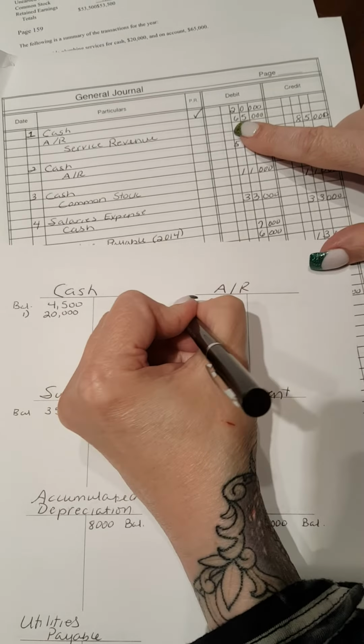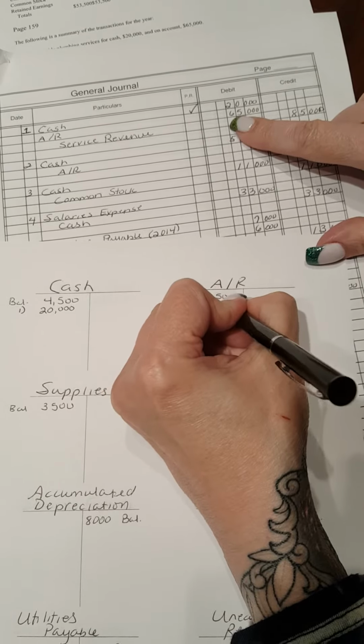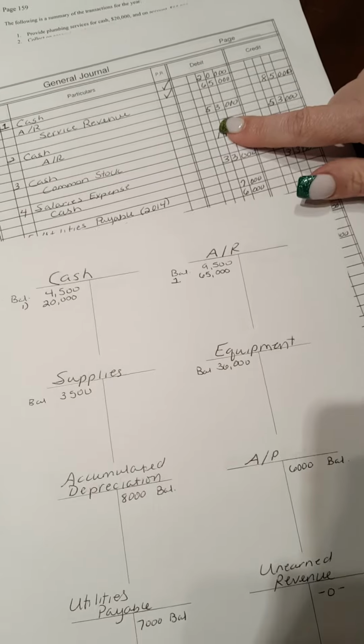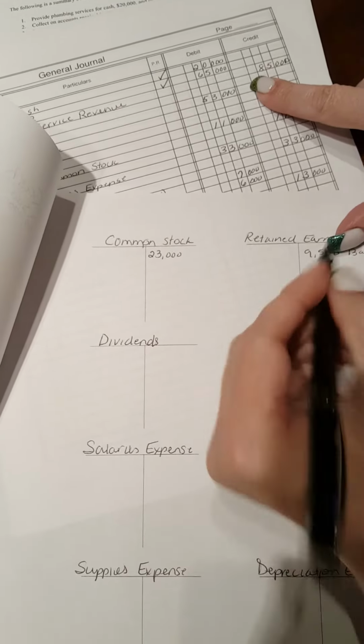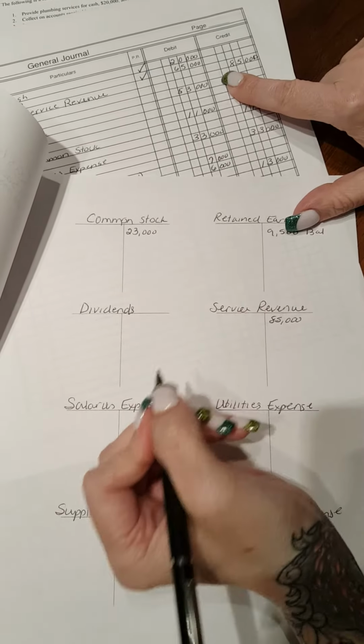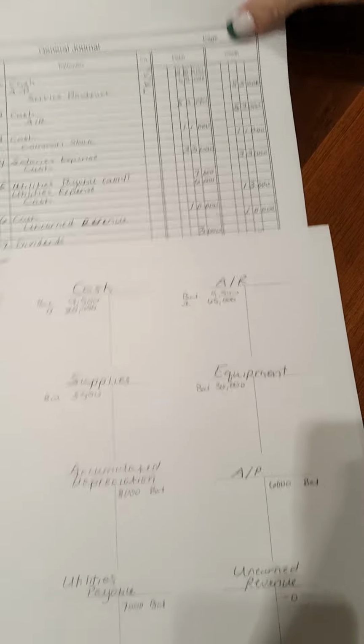I'm going to do the same thing to accounts receivable. I'm going to enter $65,000 on the debit side of accounts receivable. And then I'm going to go to my service revenue T account, and I'm going to enter $85,000 on the credit side. And I'm going to follow the same process for all of the other 6 journal entries we made.